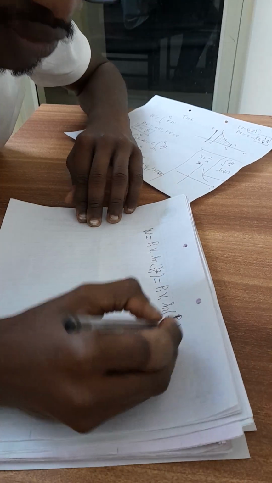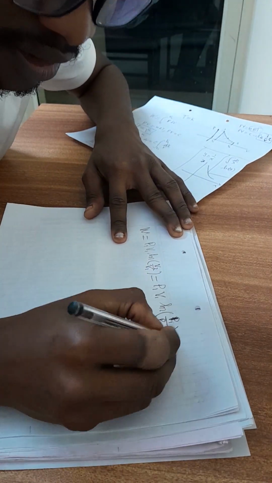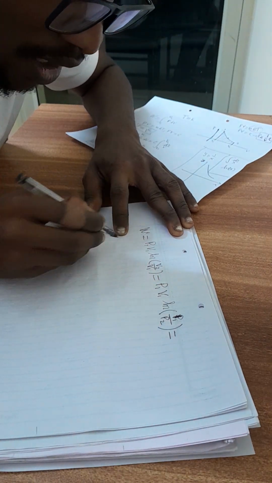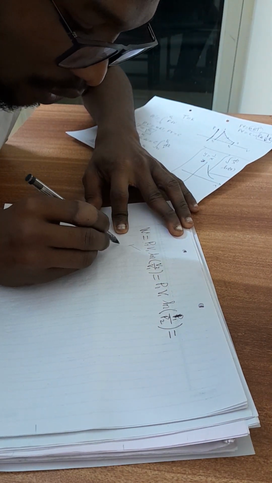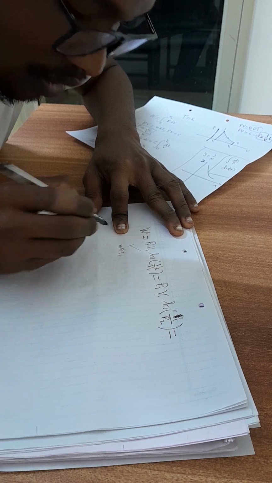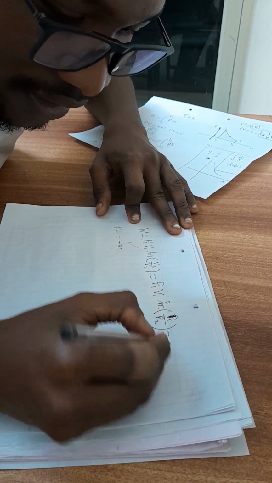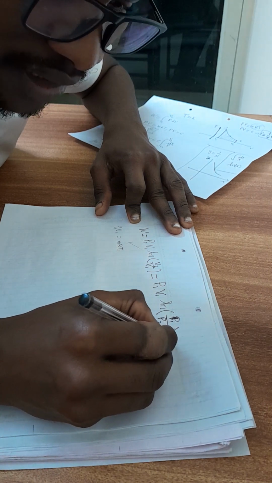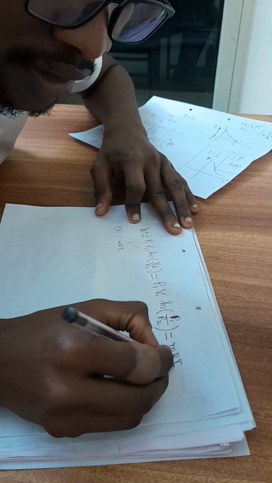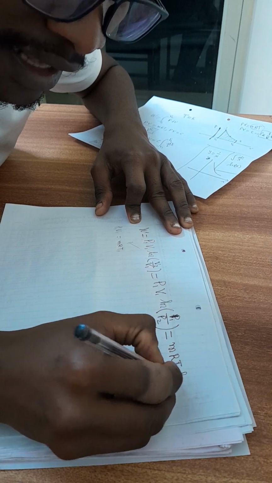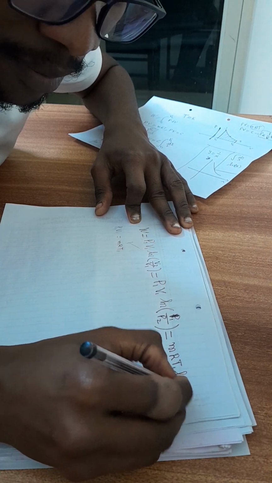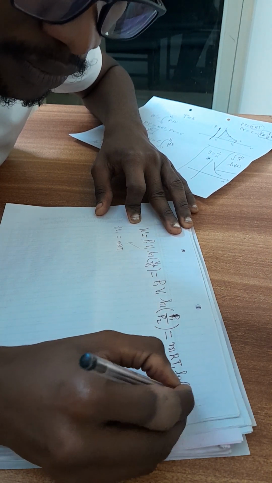And this also can be written in this way. What is P1 V1? P1 V1, we know it is nRT1. So we can also write down this one as nRT1 ln of P1 upon P2.